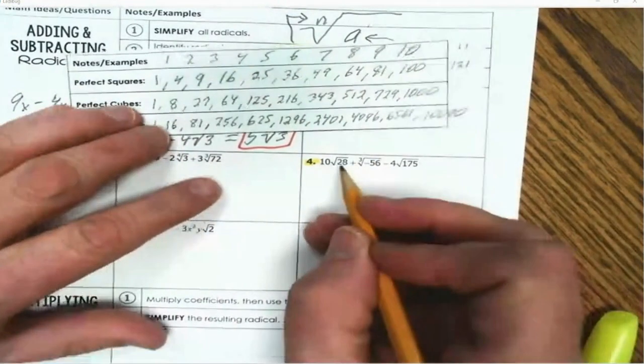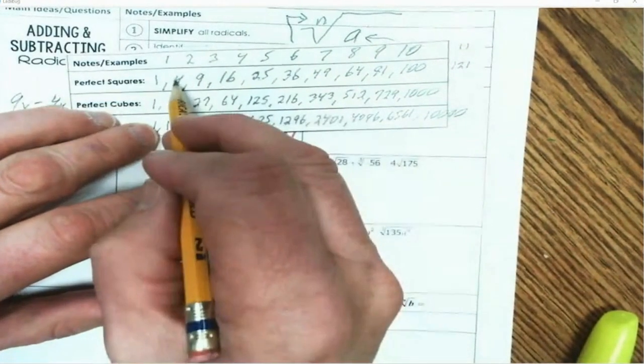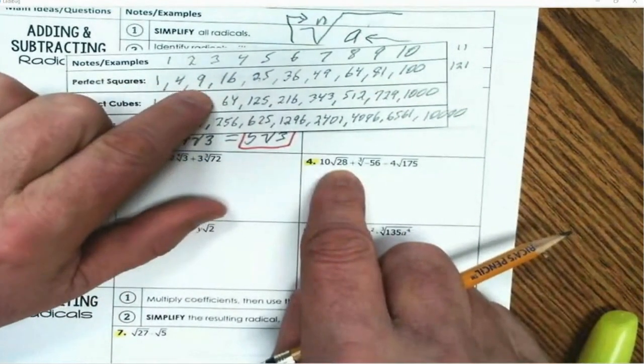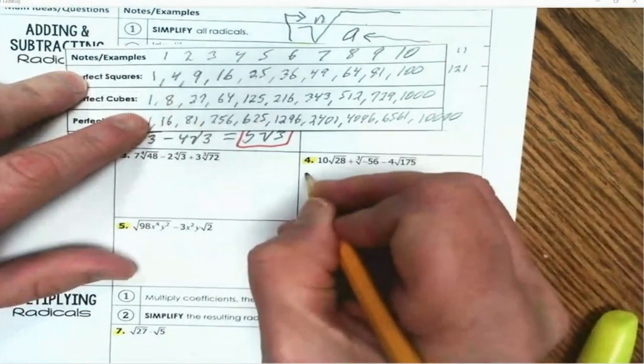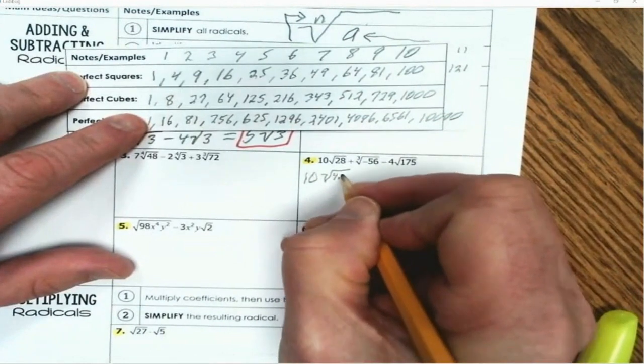So let's see, 28 is a square root. 1, 4, 9, 16, 25. Well, 4 is probably the biggest number we can divide into 28. 9 does not divide into 28. 16 does not. 25 does not. 4 is going to be the biggest number. So this is 10 times the square root of 4 times 7.